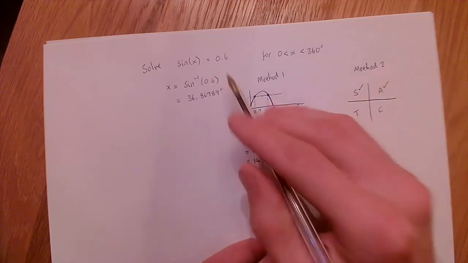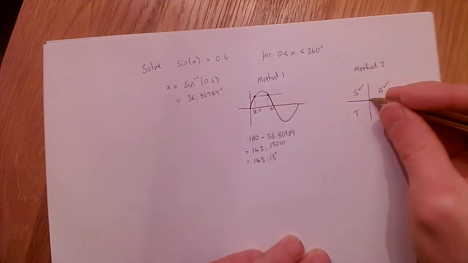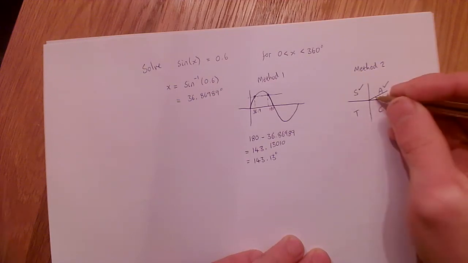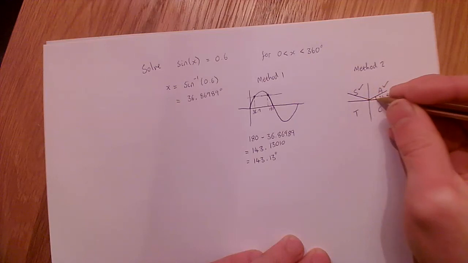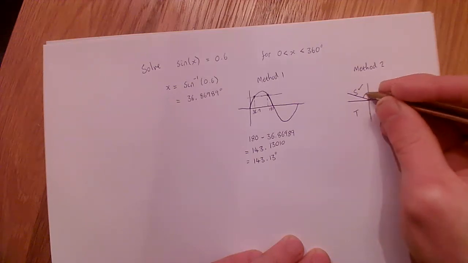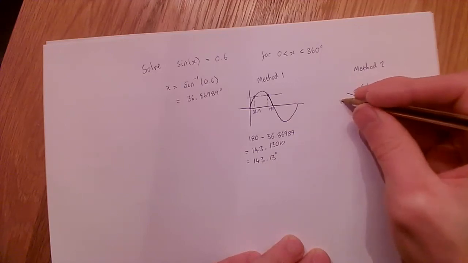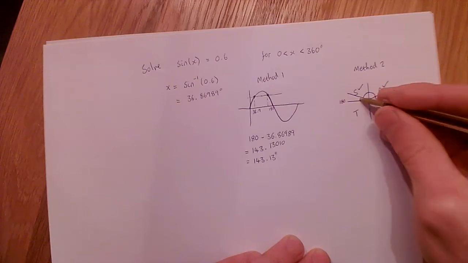So our value, when we did sine to the minus 1 of 0.6, we got a little angle in here, which was 36.869. But by symmetry, there is a second angle, which is that angle there. Well, how can we find that? Well, from our diagram, we can see we can go 180 take away, and these two match.